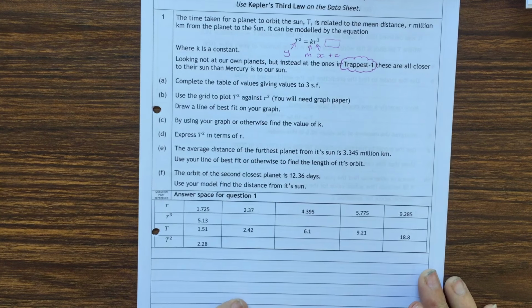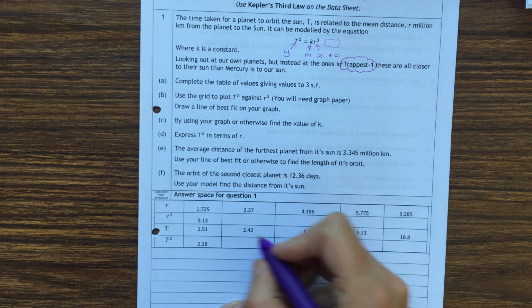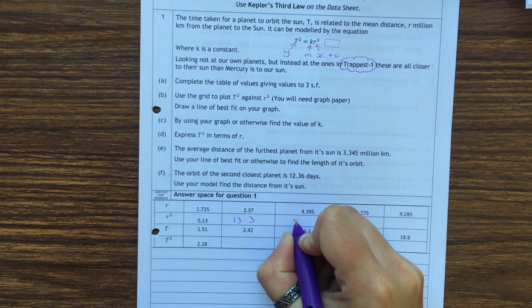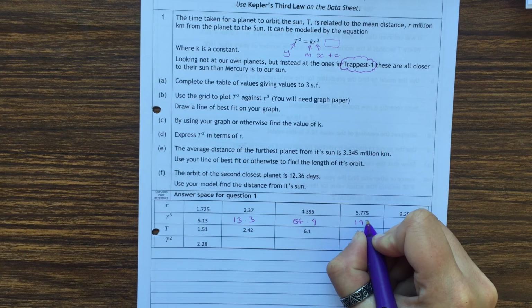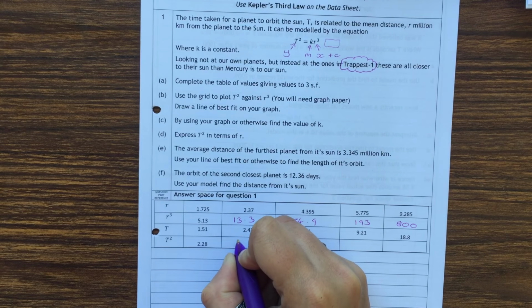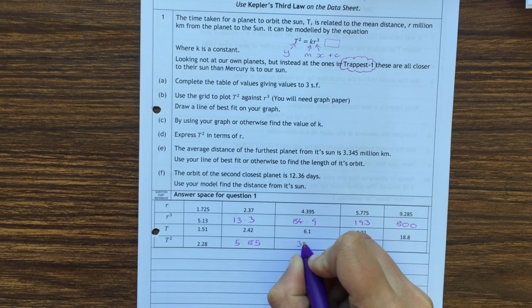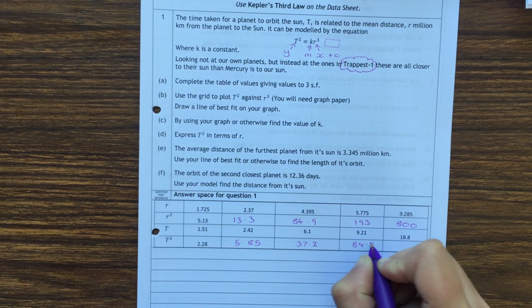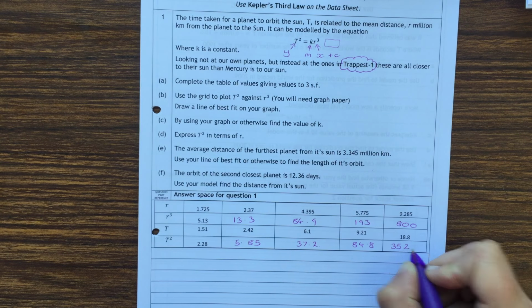So first off, complete the table of values, giving it to 3 significant figures. We've got 13.3, 84.9, 193 and 800. 585, 37.2, 84.8 and 352.